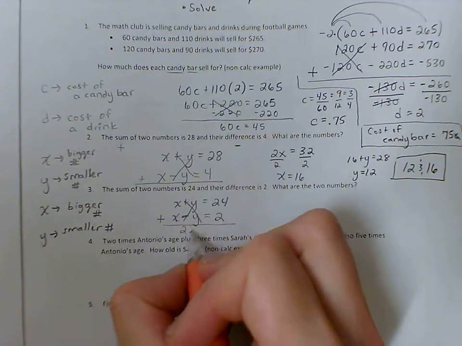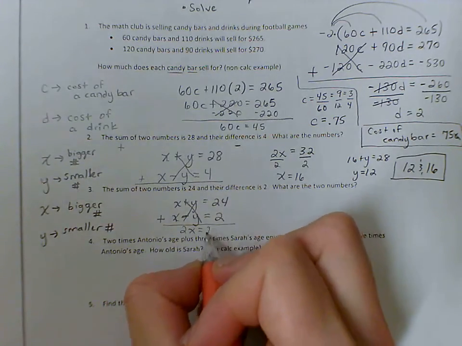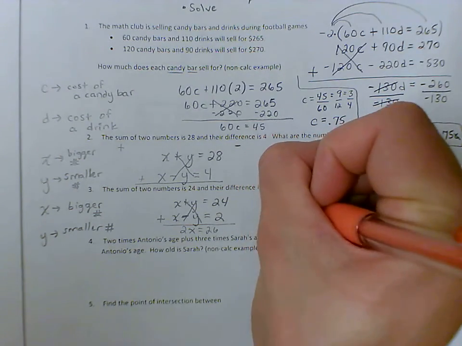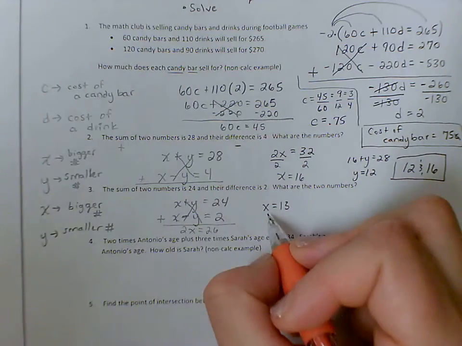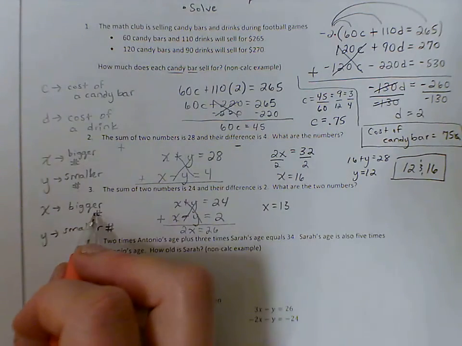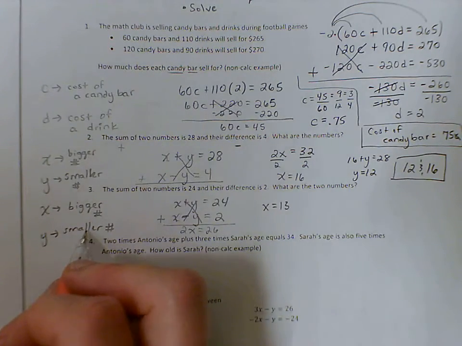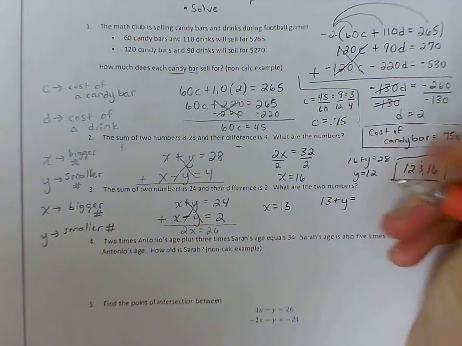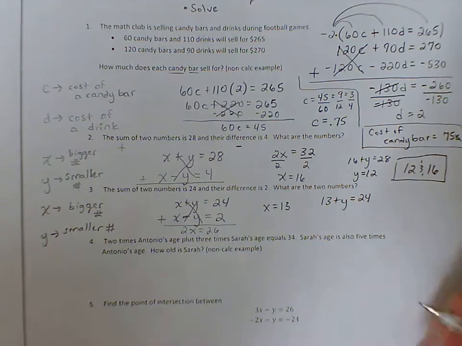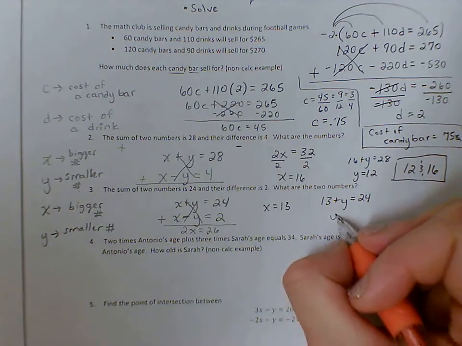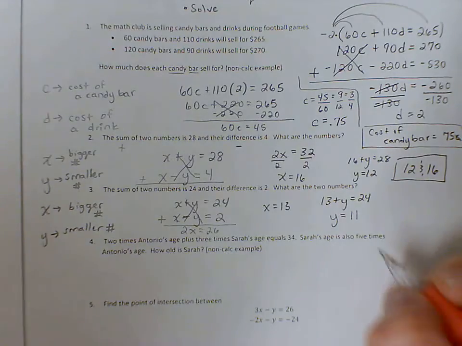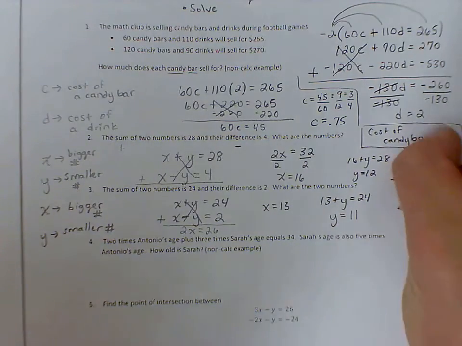So you end up with 2x equals 24 plus 2, which is 26. Then you divide by 2, so x is 13. Notice that's my bigger number, so now I have to find my smaller number. If I add them, 13 plus the smaller number should equal 24. So I just subtract my 13, and I end up getting 11. So my two numbers are 11 and 13.